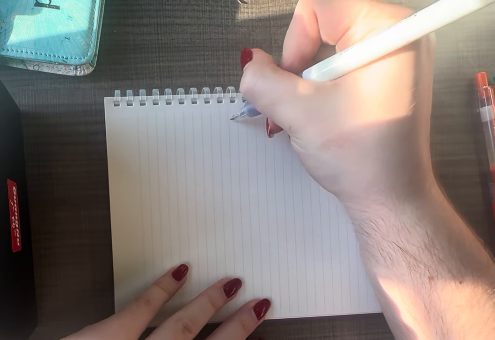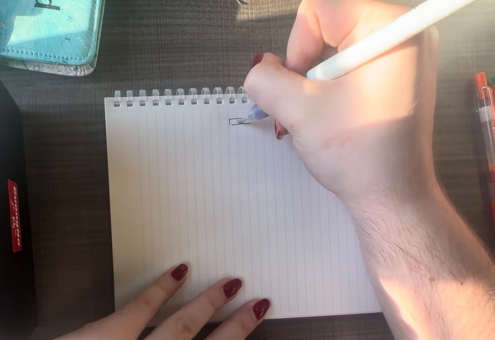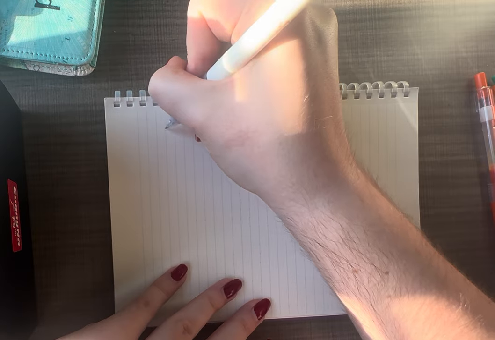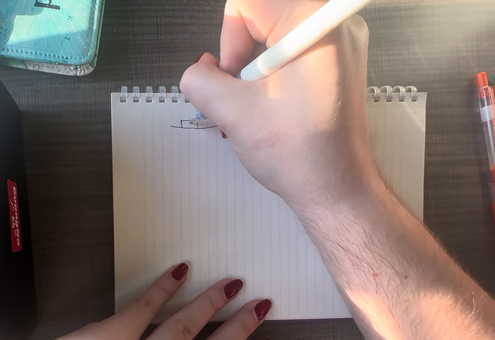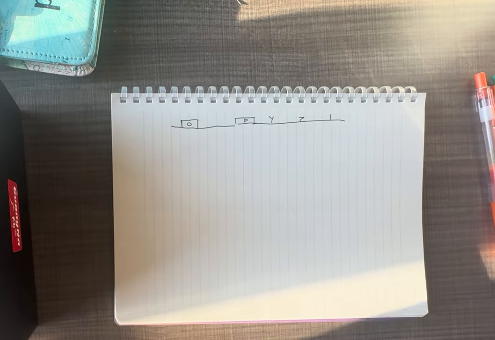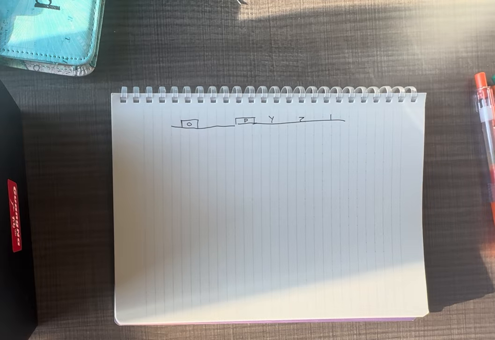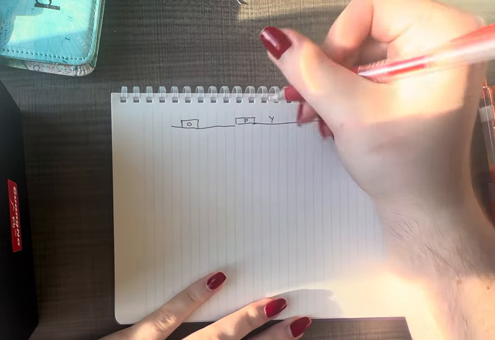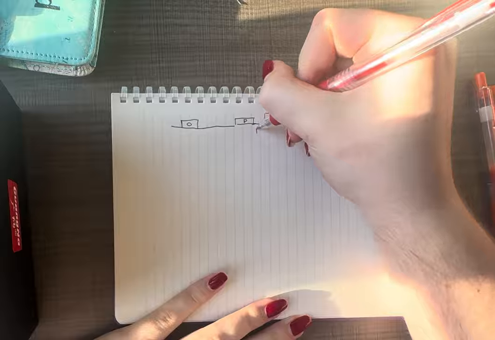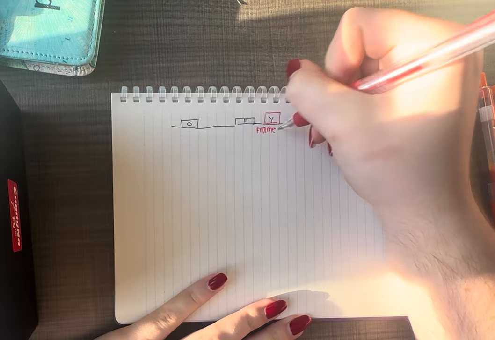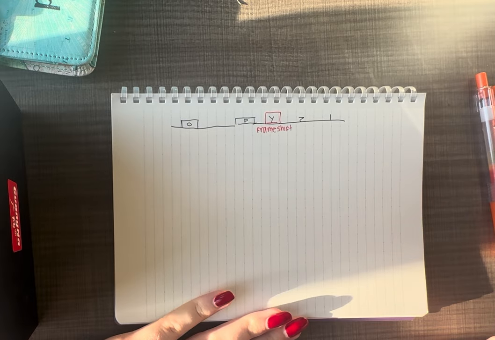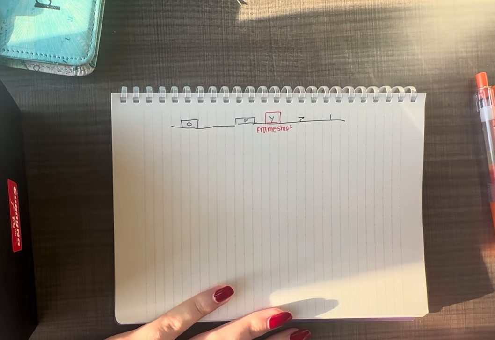What if we have promoter, Y, Z, I, O. What if we have a frame shift mutation here in LAC-Y? Pause the video and think about it. I'm assuming you paused it, so I'm going to explain it.